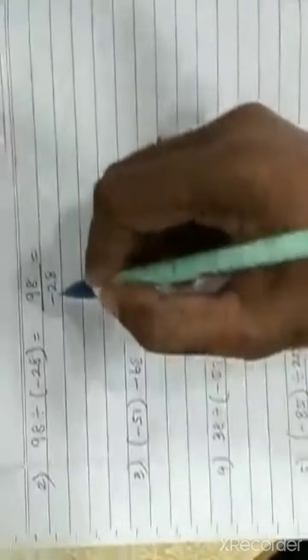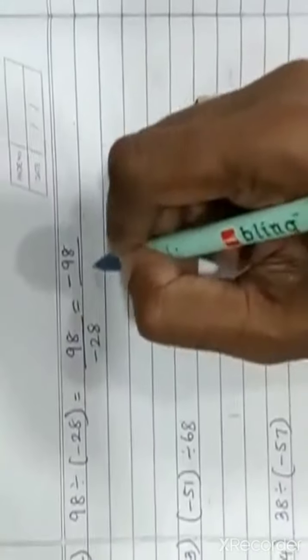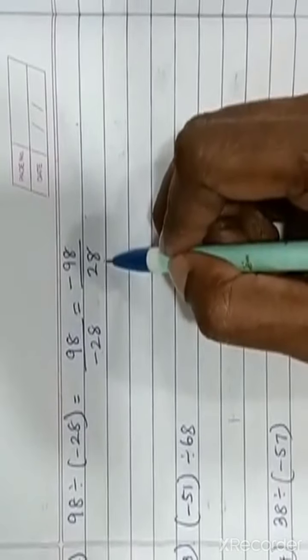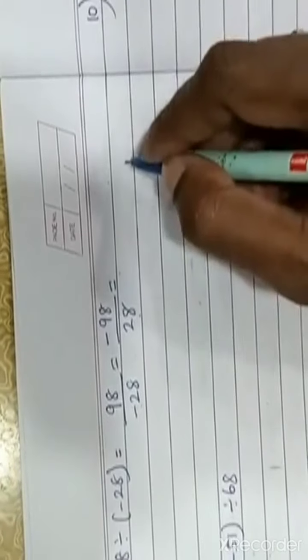See the second sum: 98 divided by minus 28. So 98 divided by minus 28. Now here we got a minus sign in the denominator. So first we have to take it in the numerator and then divide. Here 98 and 28 are both bigger numbers, so first you have to convert into simplest form and then divide.